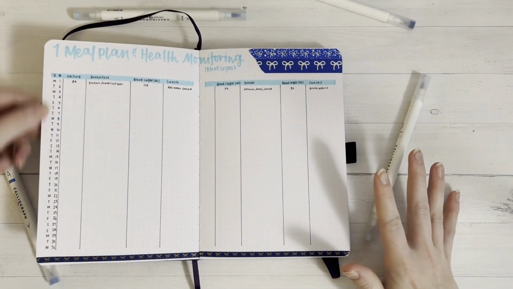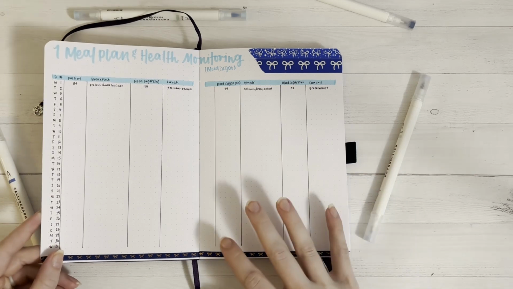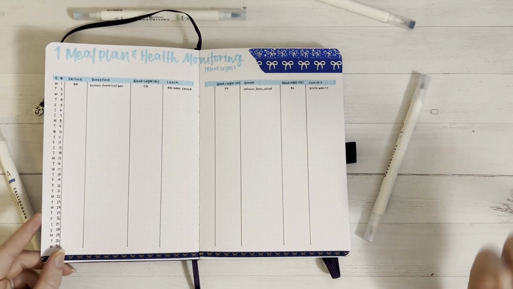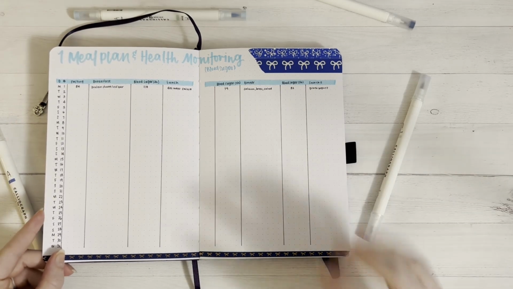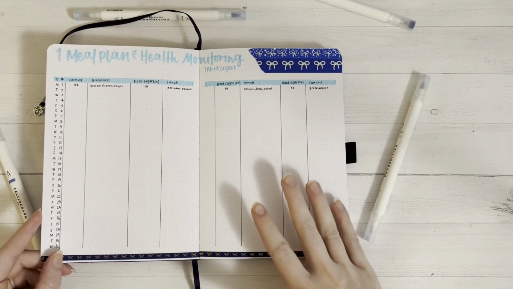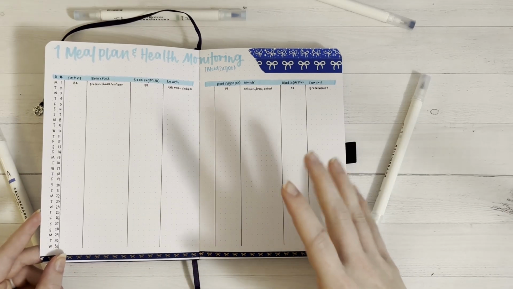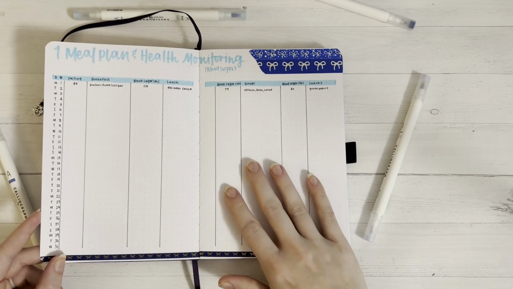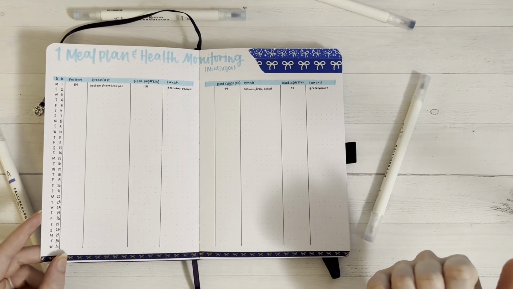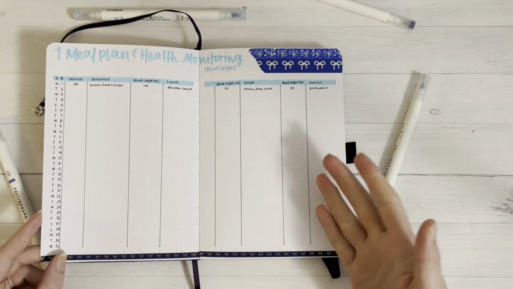I have it numbered 1 through 31 over here. It is meal planning with health monitoring. So for me in particular, I have to keep some sort of table like this. I have an app and then I keep it on my daily at the current moment. But I have to monitor my blood sugar because of my gestational diabetes.